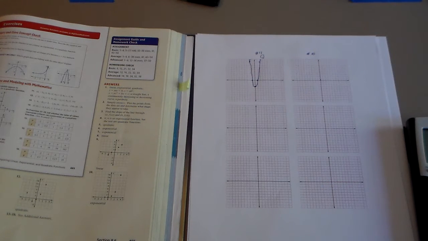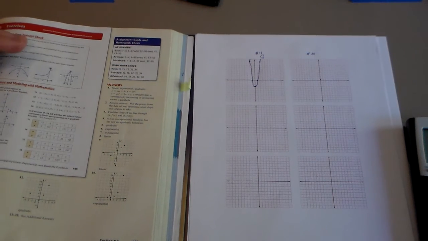You're not just firing some stuff on the paper, because the people that put their time in are going to be ahead in Algebra 2. The people who are not putting the time in are going to struggle. Okay, so that's all I can tell you. But let's see. Let's get through this. That's a topic for another day.